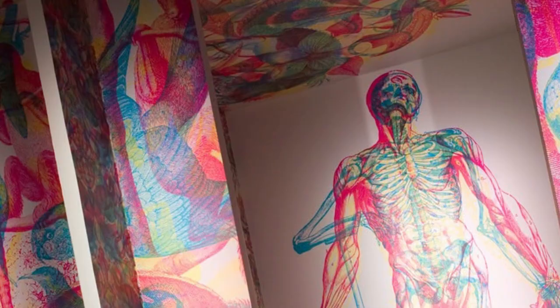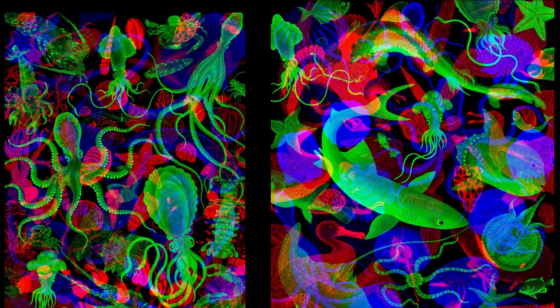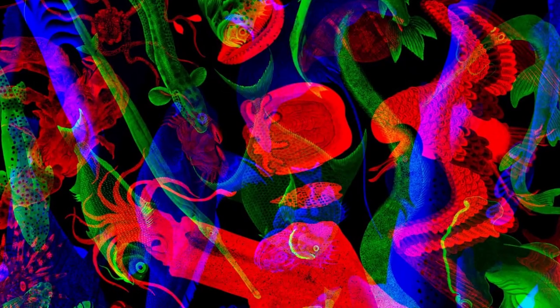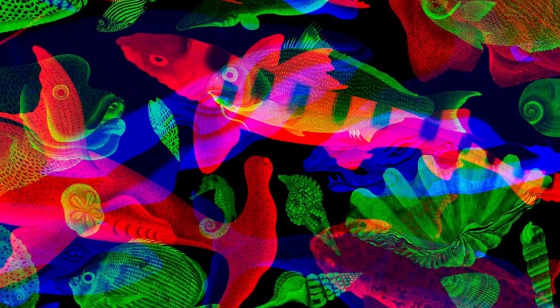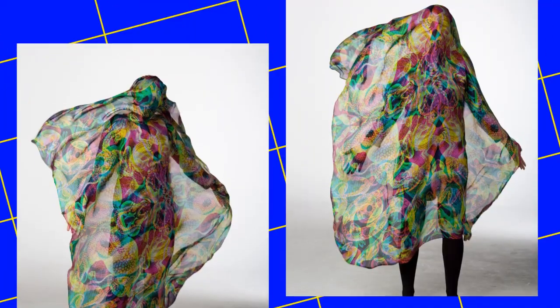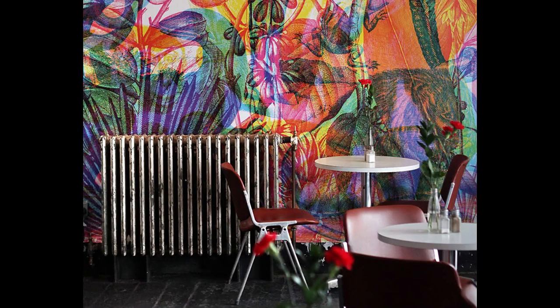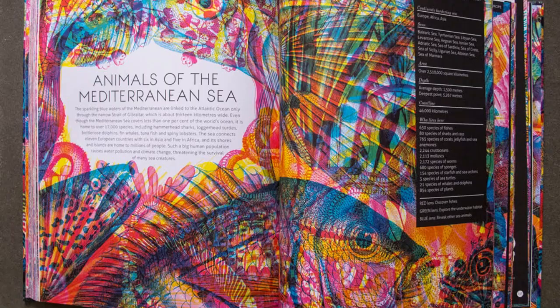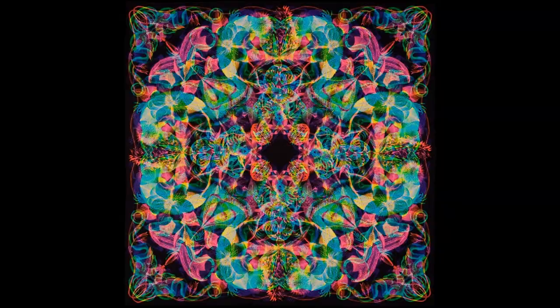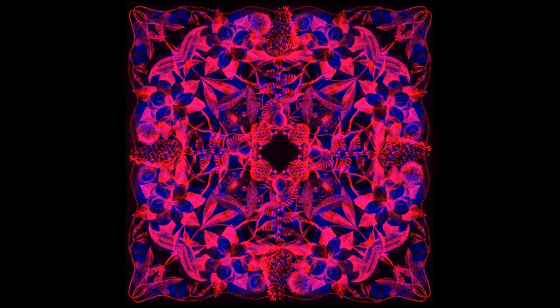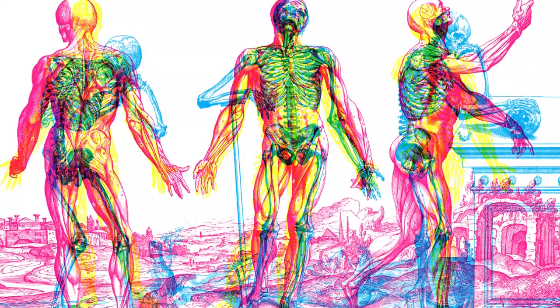A blue filter reveals a hidden world of fantastic creatures and sea monsters as seen in their Animal series. A red filter displays the obvious visible world. Karnofsky used RGB art in a variety of projects: interior design, book covers, advertising. Their style uses scientific aesthetics, anatomical sketches, botanical illustrations.